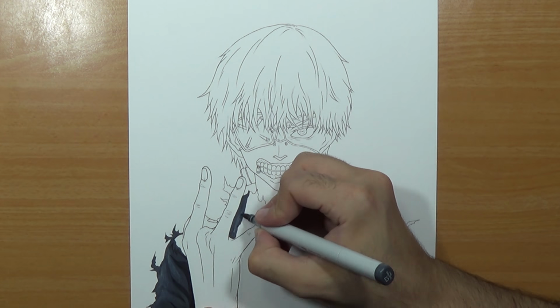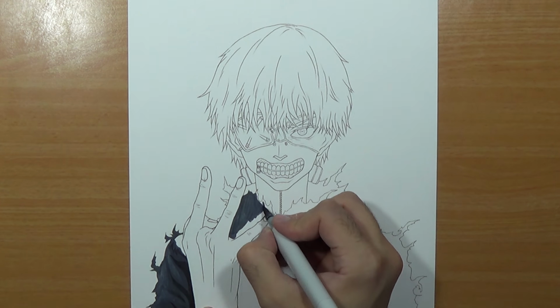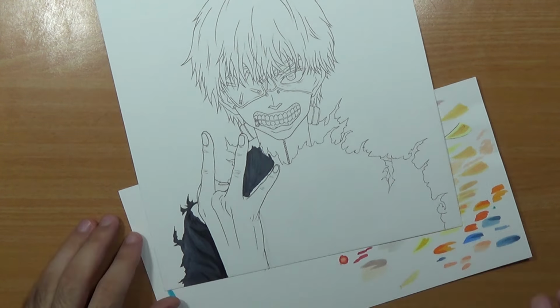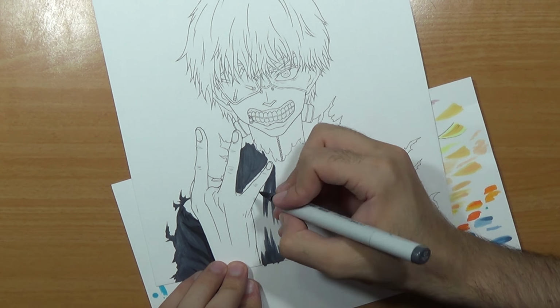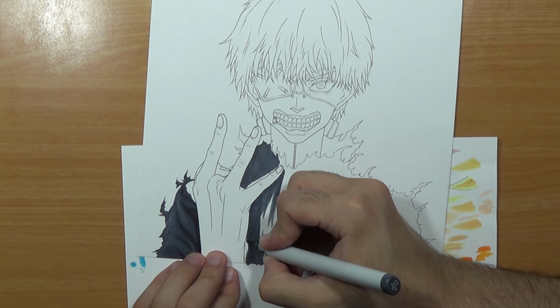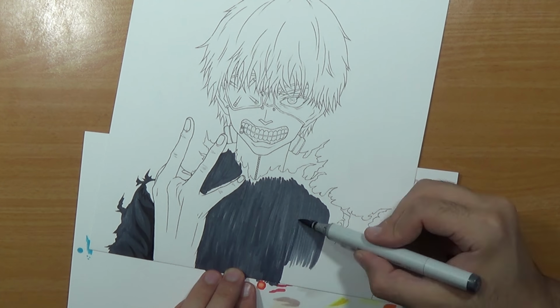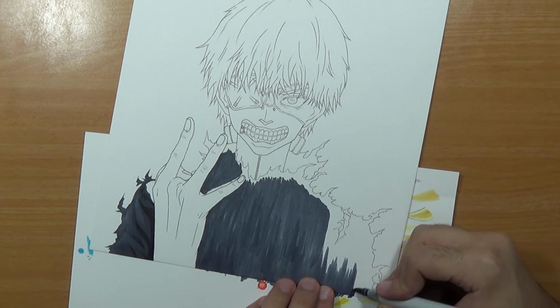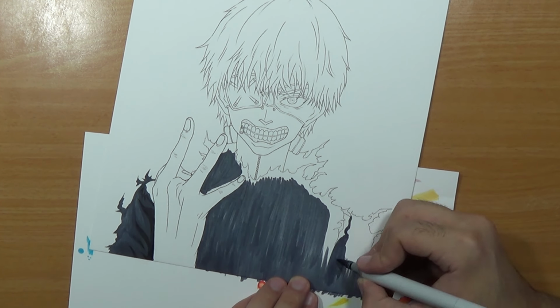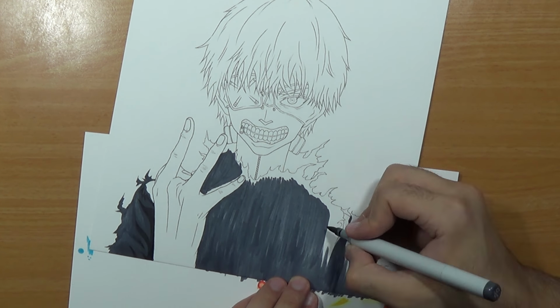So again, I'm gonna start with C7, and of course you can rotate the page, do whatever you want to achieve as much comfort as you can while doing this. Next, I'm gonna use the black color to mark the creases and the shaded areas. After that, I'm gonna use C7 again to blend the colors. Then I'll use C5 to blend C7, and then I'm gonna do some adjustments along the way, just going by the feel of it.